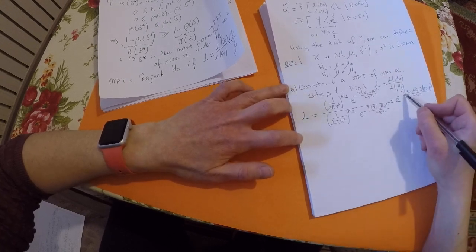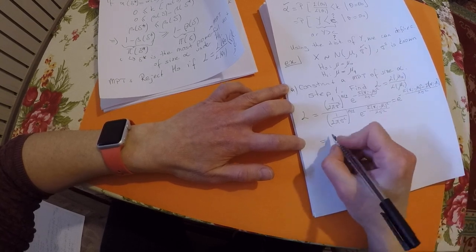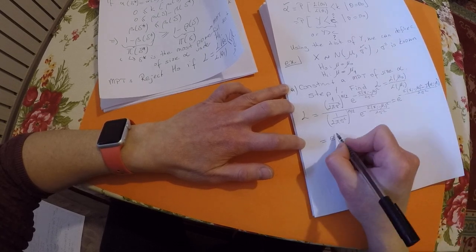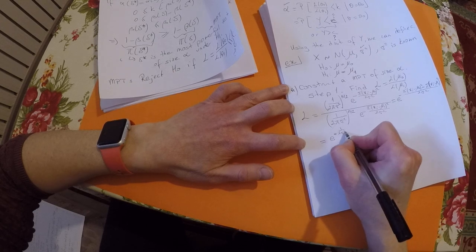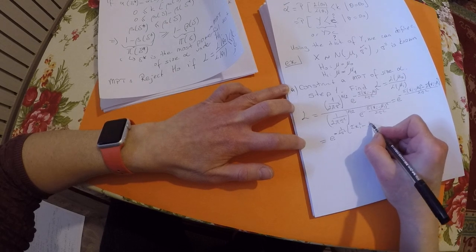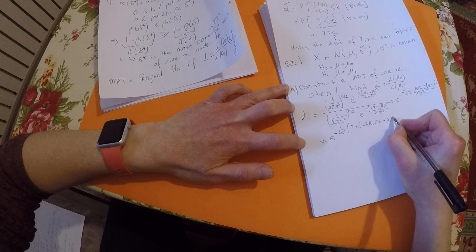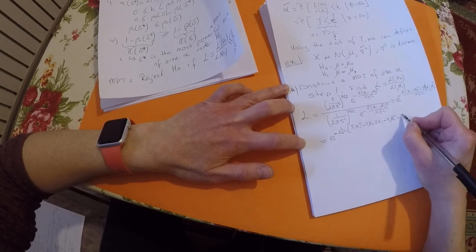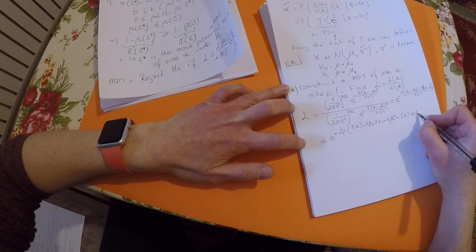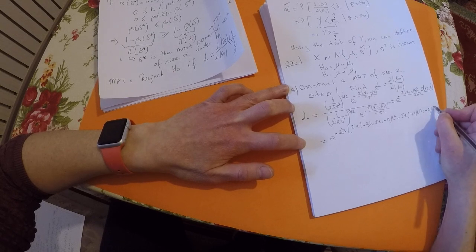When we open up the squares, we will have 1 over 2 sigma square, parentheses, summation xi square minus 2 mu 0 summation xi plus n mu 0 square, minus summation xi square plus 2 mu 1 summation xi minus n mu 1 square.